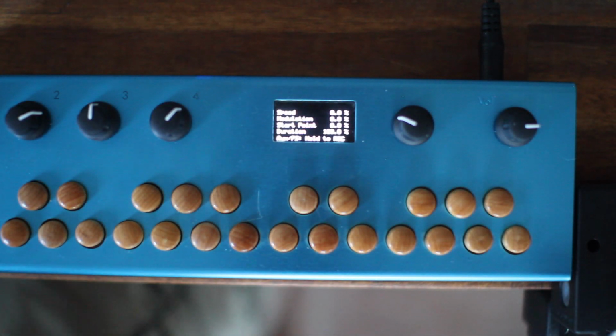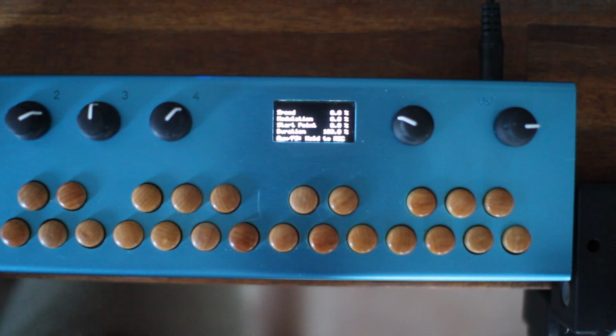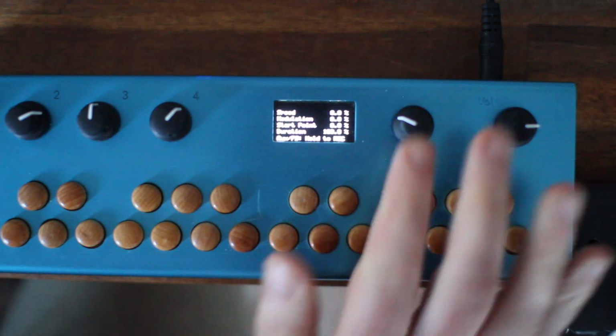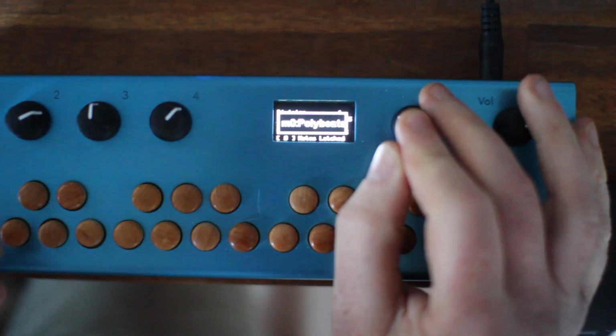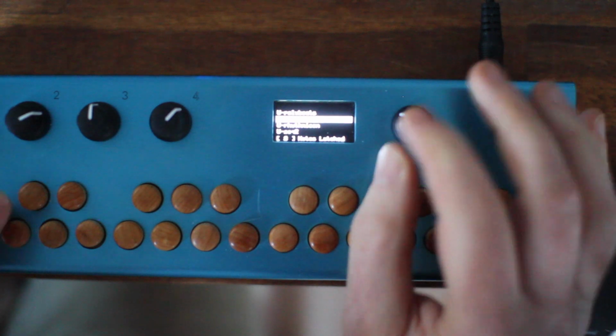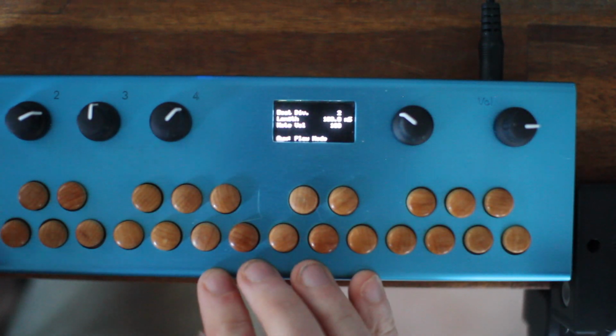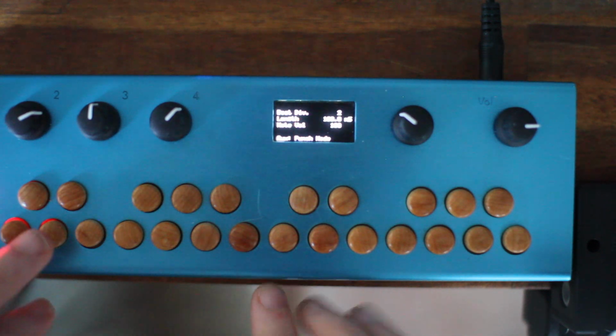Well, because this is Orac and it's a bit modular, what we can do is actually try to record something in from, say, an arpeggiator. So we'll go to the front, I'll switch to punchy, and just do something silly.